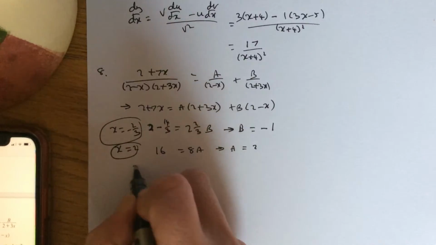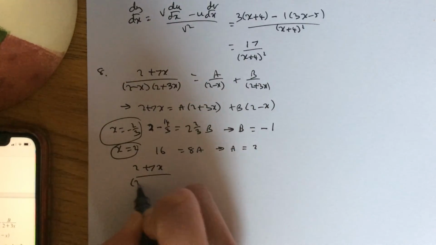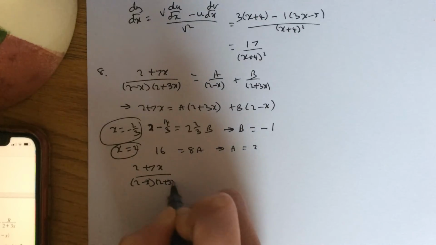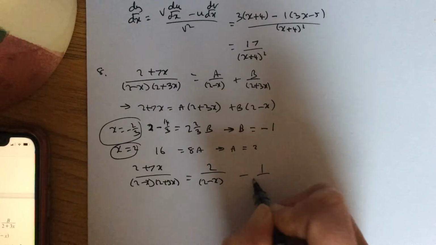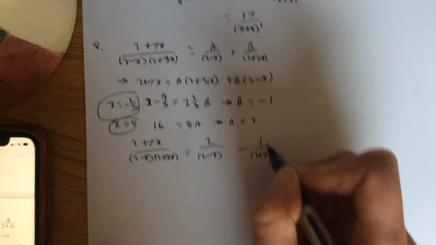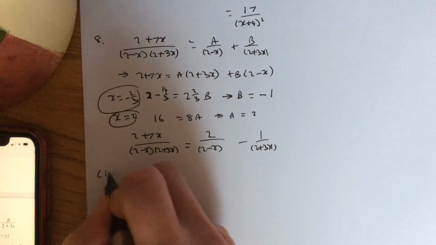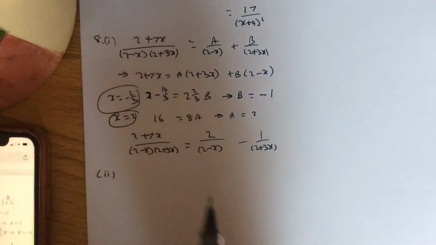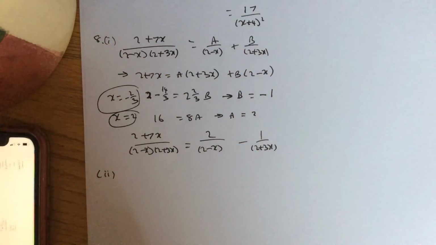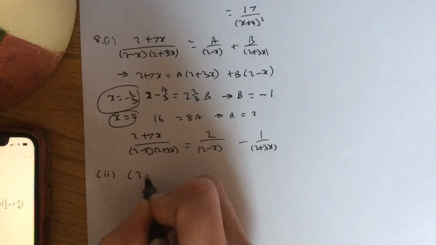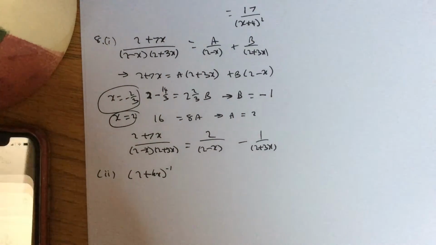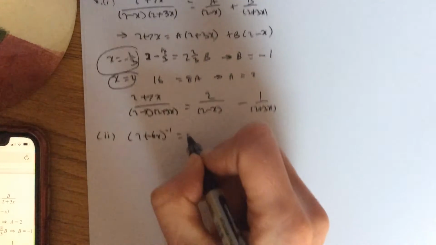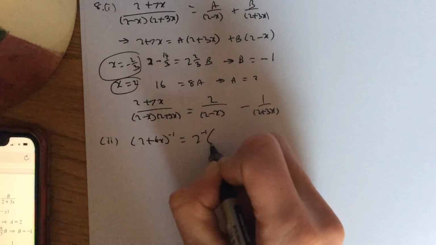So your whole expression, 2 plus 7x over 2 minus x, 2 add 3x is a over the bottom, b over the bottom. Now, part 2 of this question, you have got here, find the first 3 terms in the binomial expansion of this. So first of all, it doesn't start off with 1. So I have to divide everything here by 2 and bring the 2 out with the power.